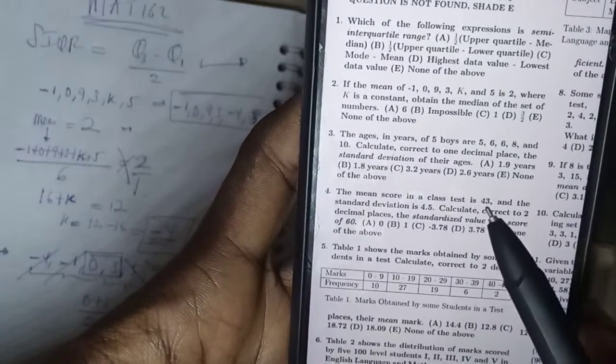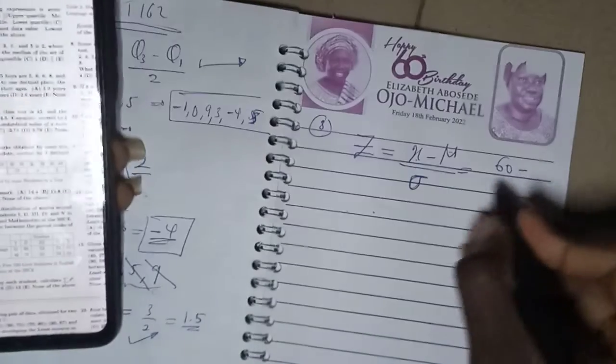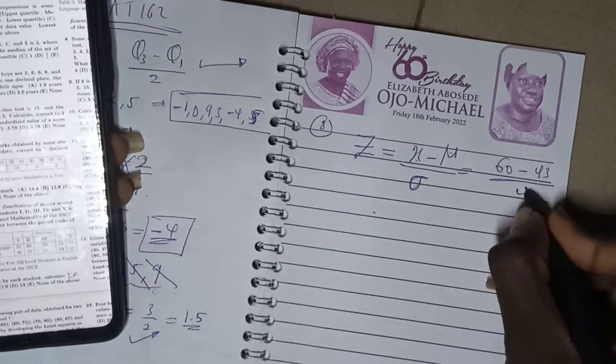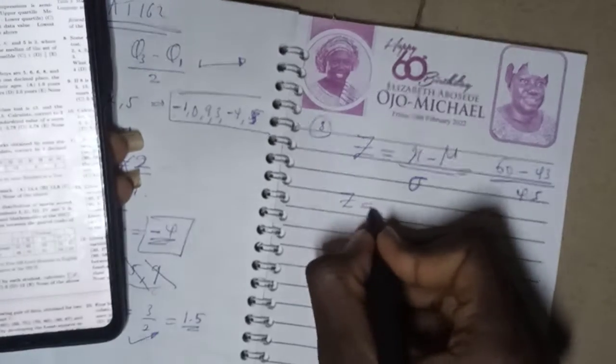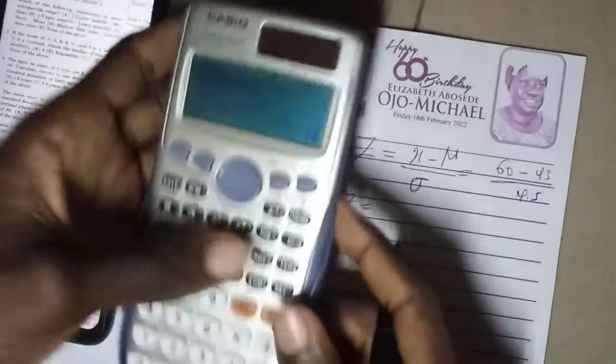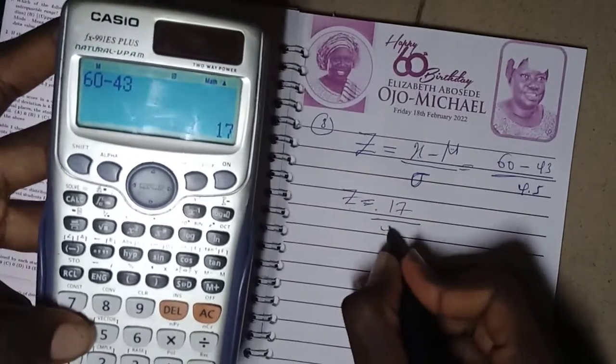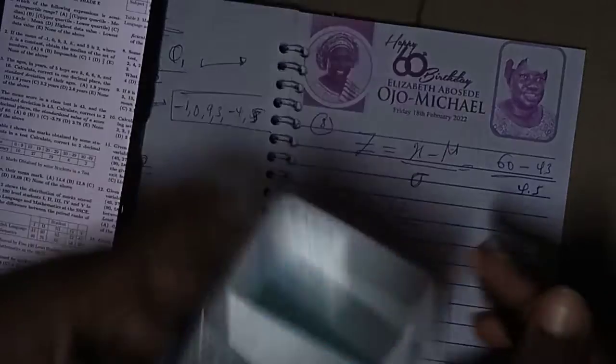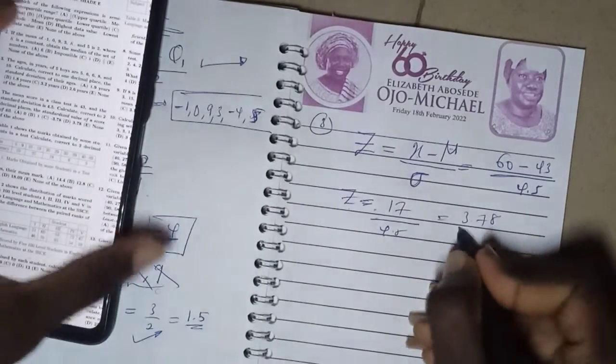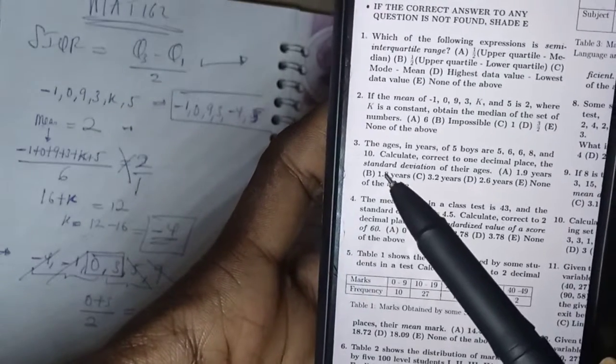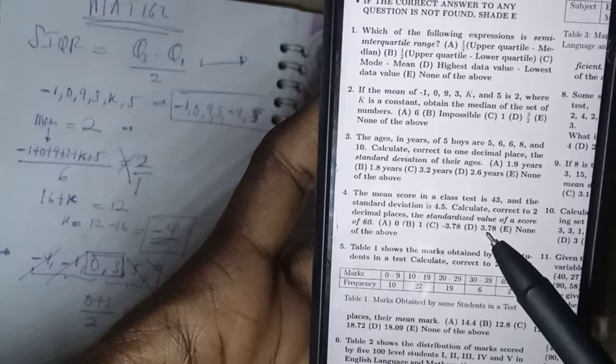What is the mean? The mean is given in the question. Mean is 43, standard deviation is 4.5. Therefore Z is equal to 60 minus 43, that's 17, divided by 4.5. So the final answer is 3.77, that is 3.78 approximately. What's correct? Let's check the options. 3.78 is there. That's D. So D is absolutely correct.